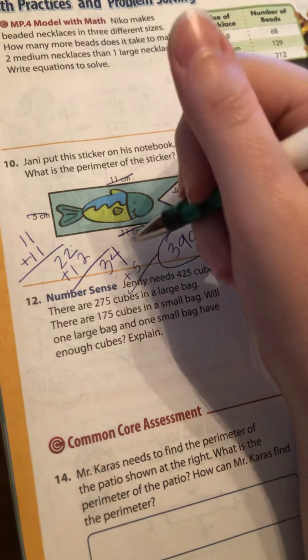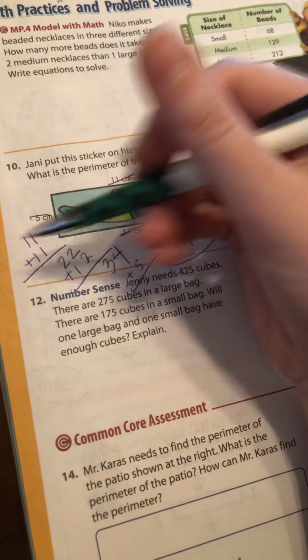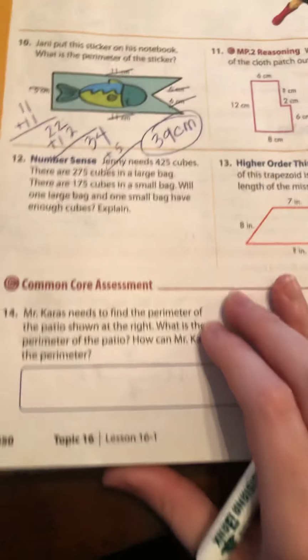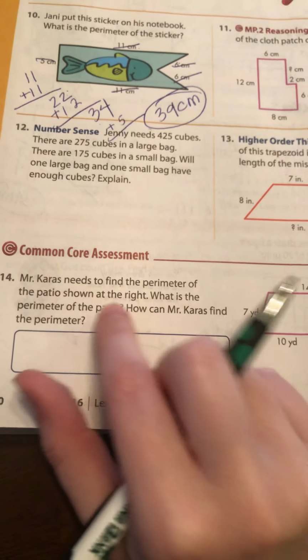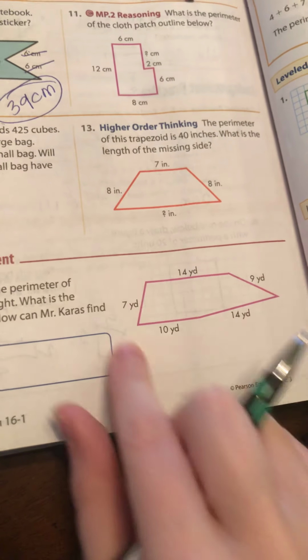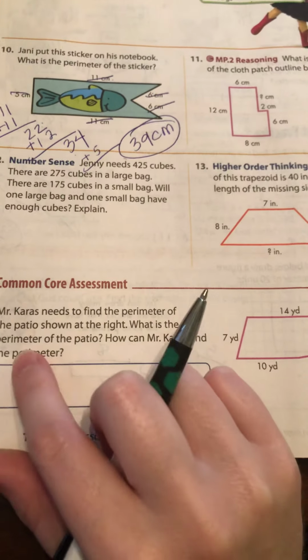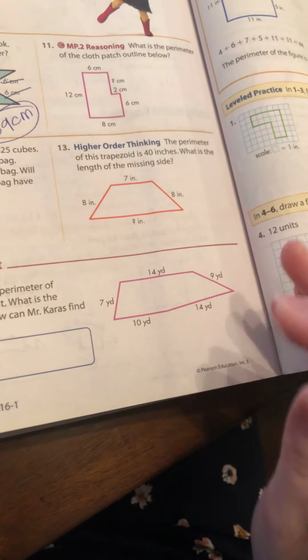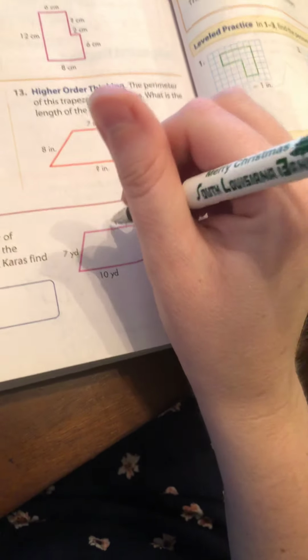Every time you add a number, cross it out, whether you do 1 at a time or you do 2 at a time. All right, Mr. Karras needs to find the perimeter of the patio shown at the right. And he says, what is the perimeter? How can he find the perimeter? He can add all the numbers all the way around. I always like to do doubles first. So I'm going to do my 14 and 14, which is 28.